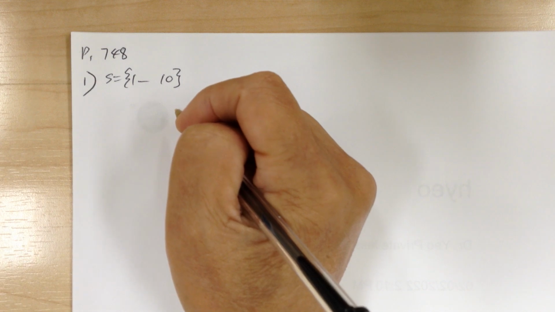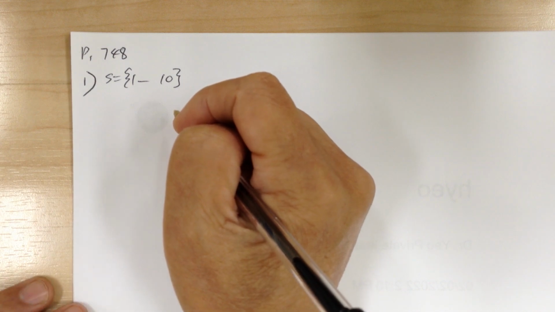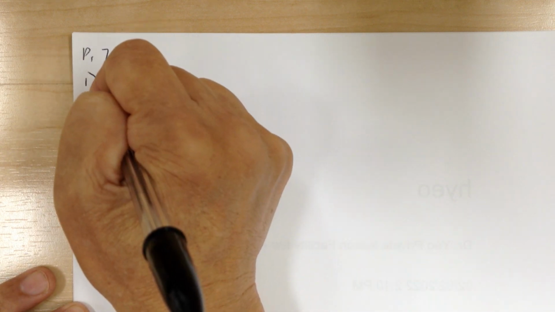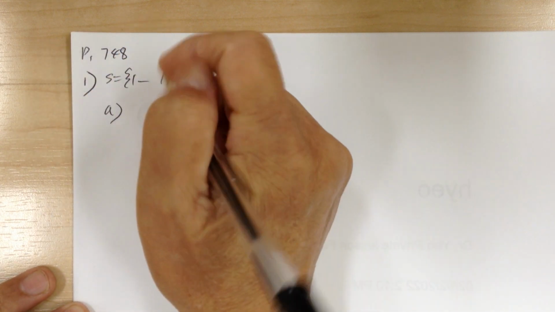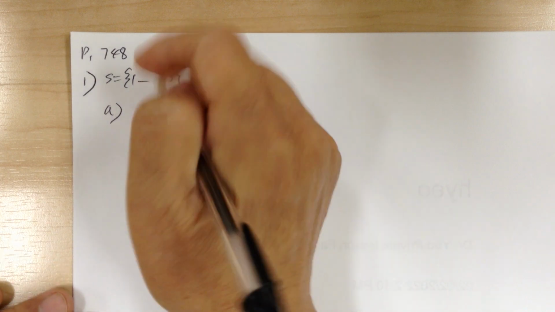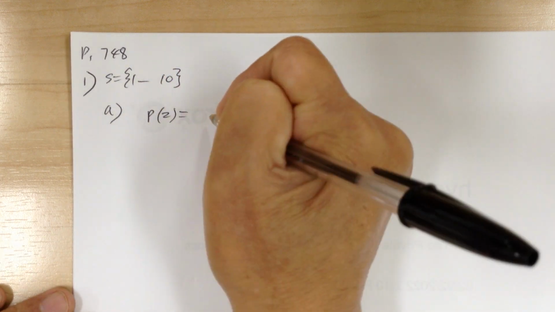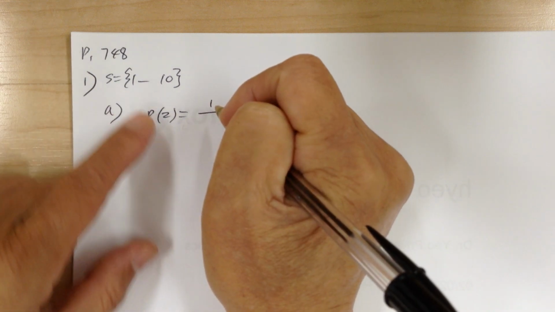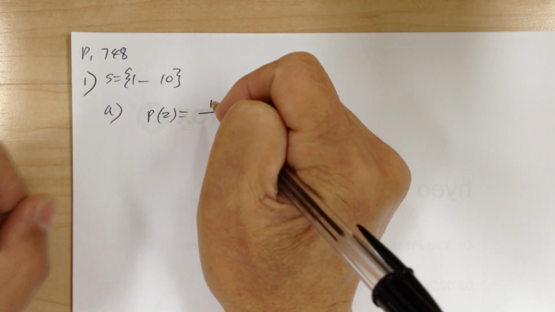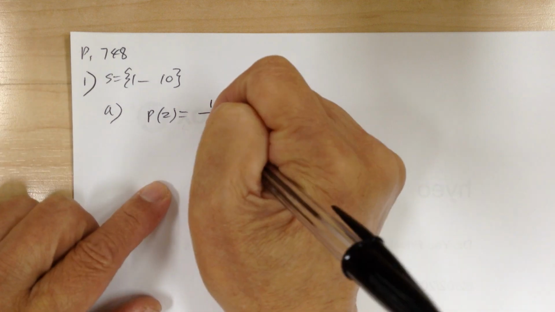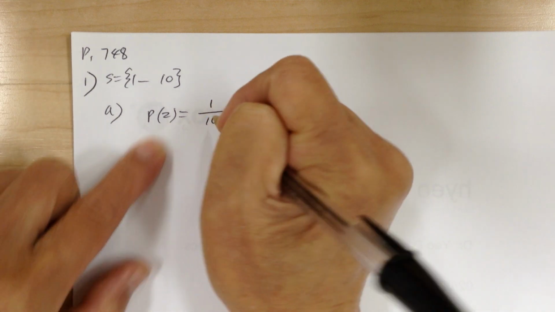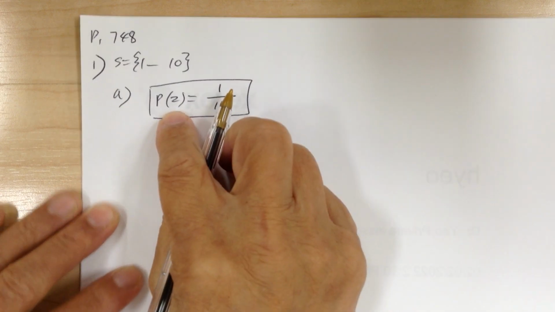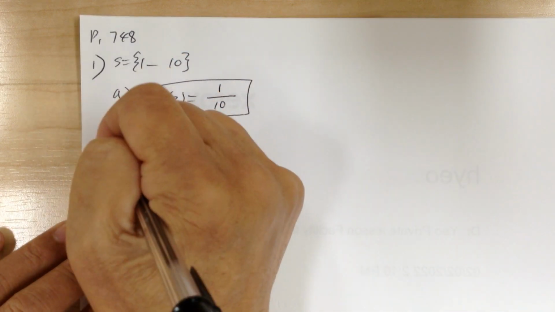A slip of paper is drawn at random from the box and the number is noted. Find the probability of each event. For part A, that it is a 2. So the probability of getting a 2, the event is 1, right? You only get one chance, that's only the number 2, out of 10. So the probability of getting a 2 from 10 slips is 1 out of 10.